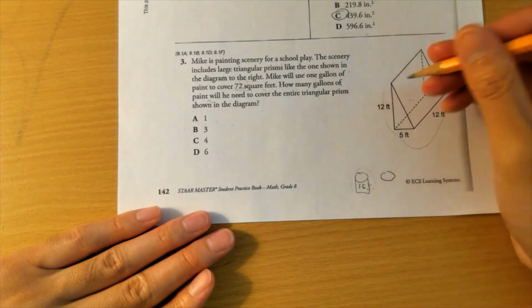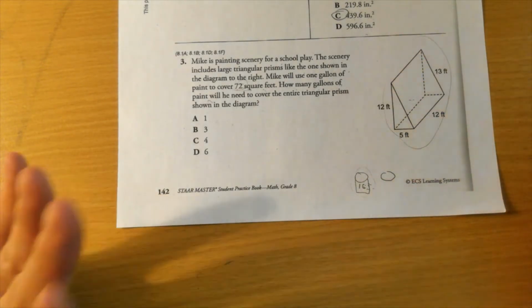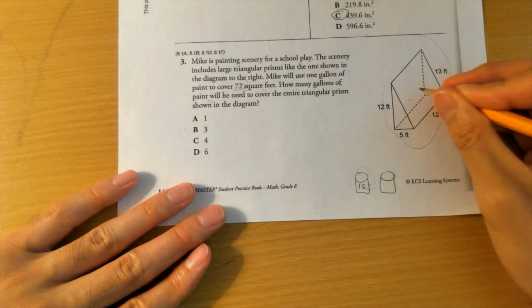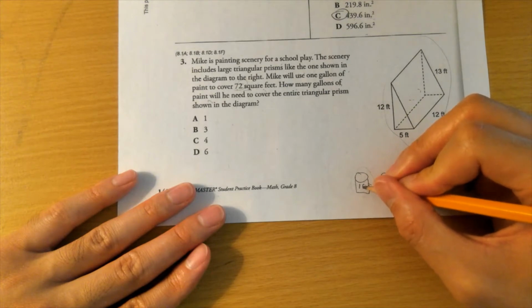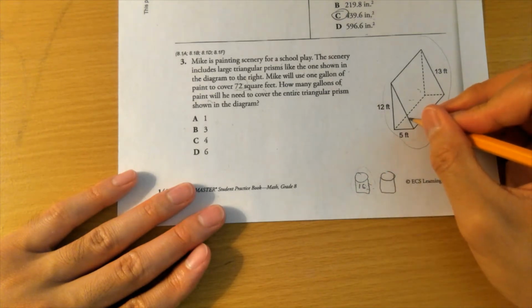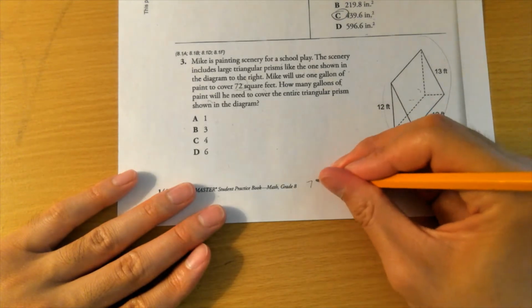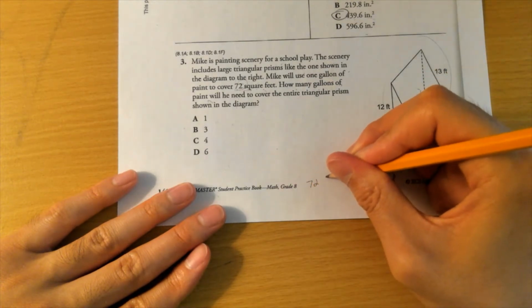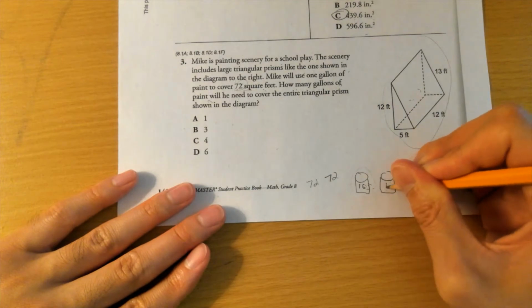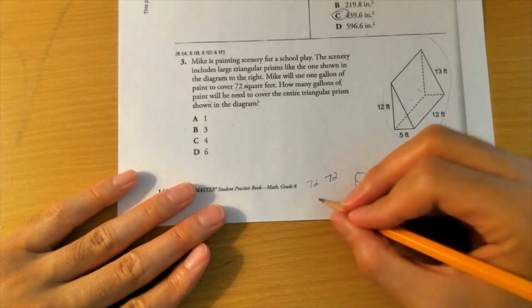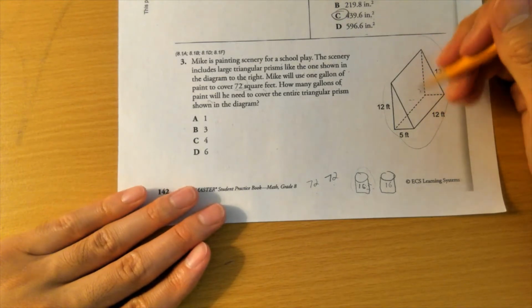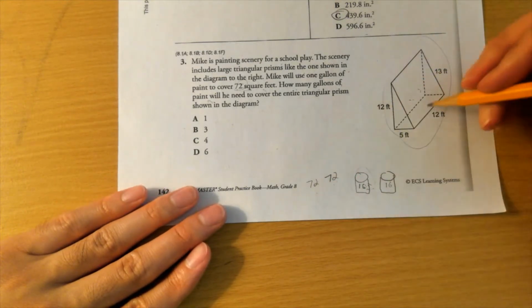If this is 144, one gallon covers 72 square feet, and another gallon would cover another 72 square feet, which adds up to 144.